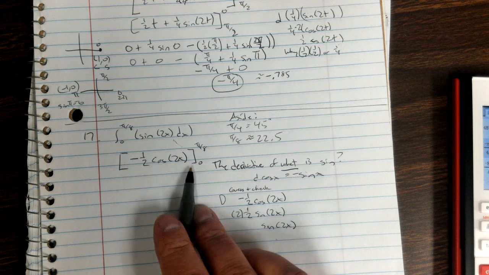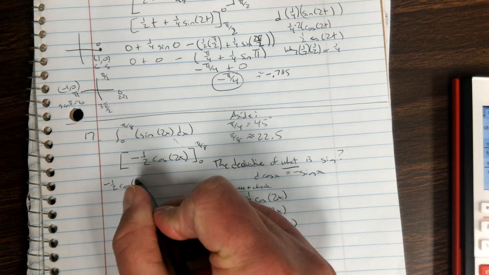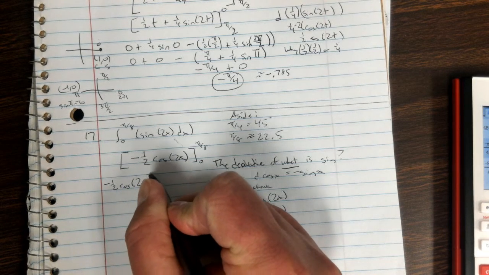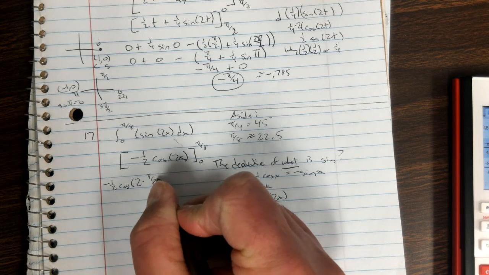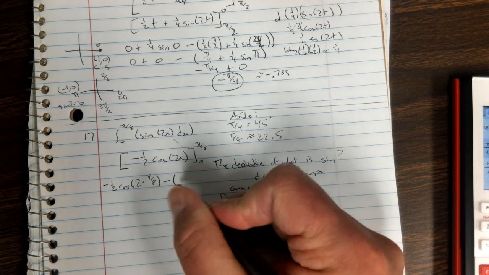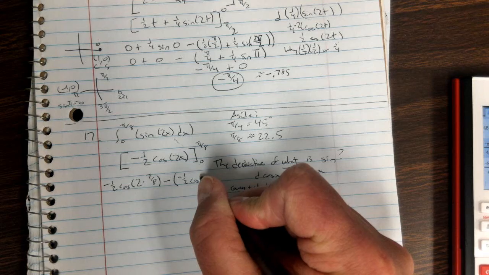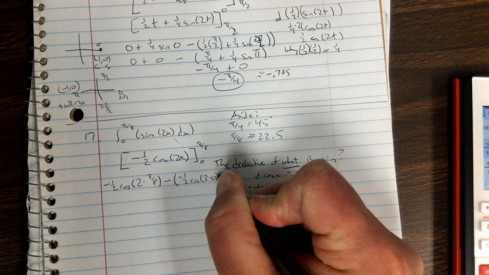Okay, so now we just need to evaluate that. So we have negative 1/2 cosine 2 times pi 8 minus parentheses negative 1/2 cosine 2 times 0.